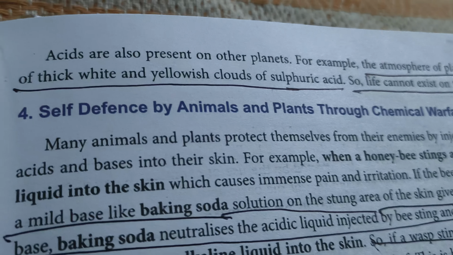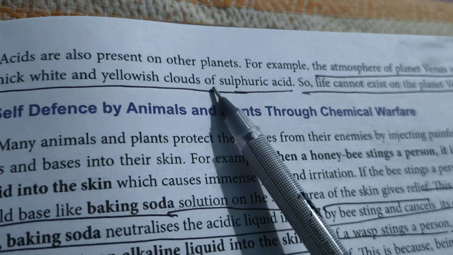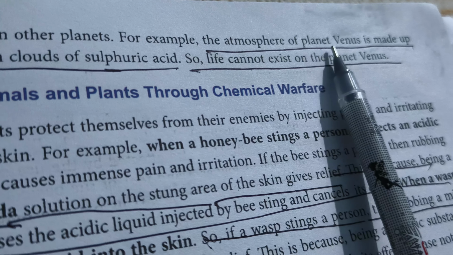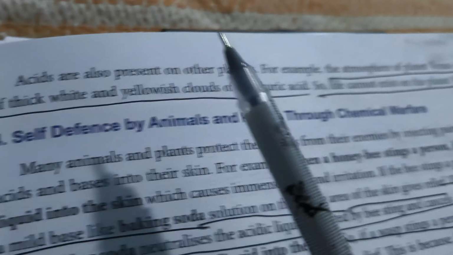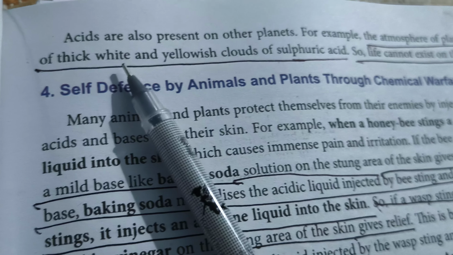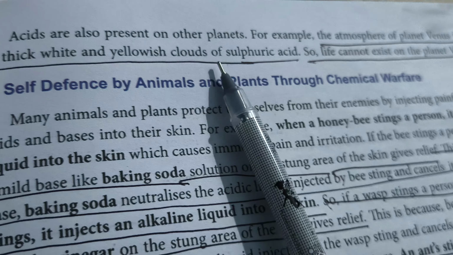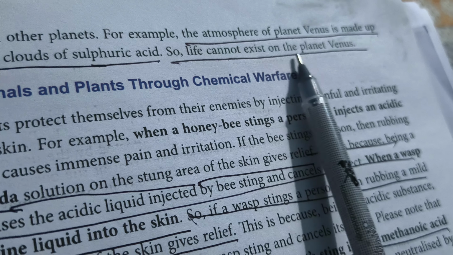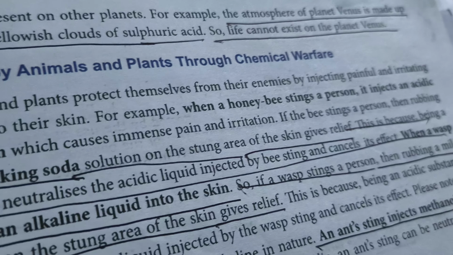Right. Next, acids are also present on other planets. For example, the atmosphere of planet Venus is made up of thick white and yellowish clouds of sulfuric acid. So life cannot exist on the planet Venus.